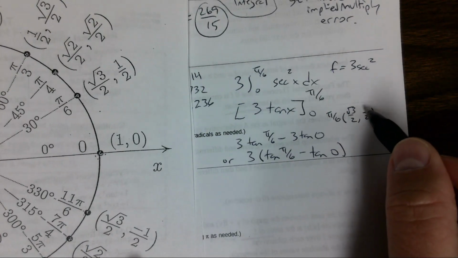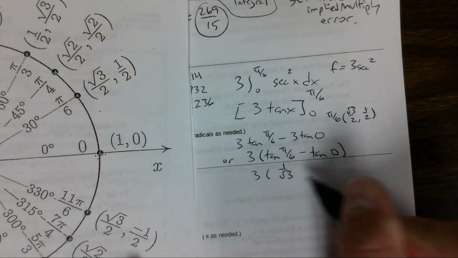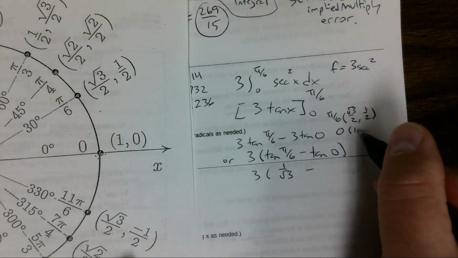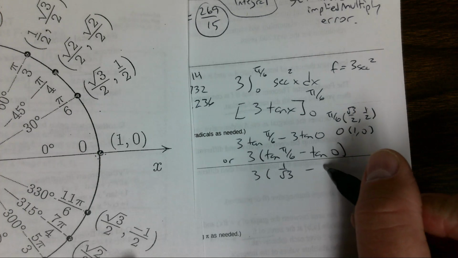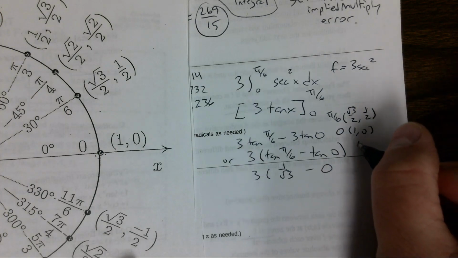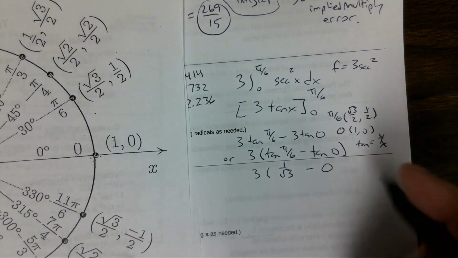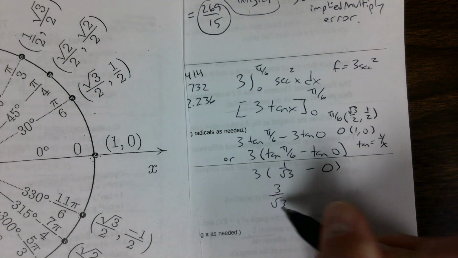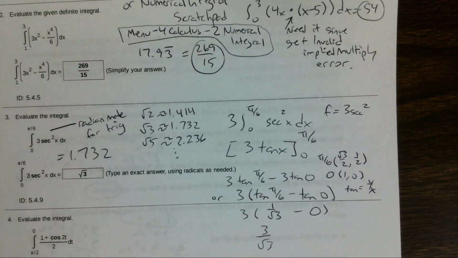And so tangent would have been 1 over square root of 3. And 0 has the ordered pair 1, 0. And so that tangent would be 0 over 1, which is 0. Remember, tangent is y over x. So then we get 3 over square root of 3. And then you're going to rationalize that.